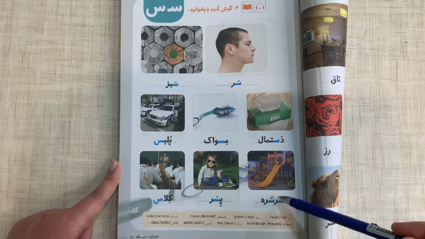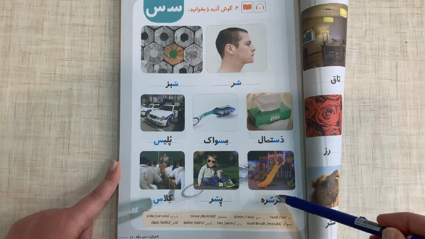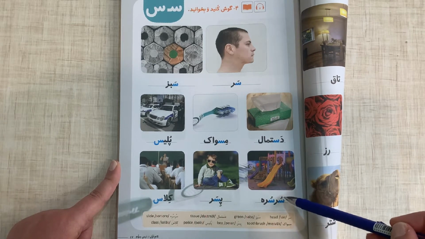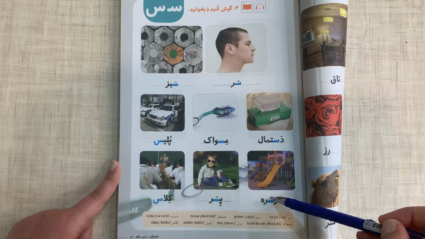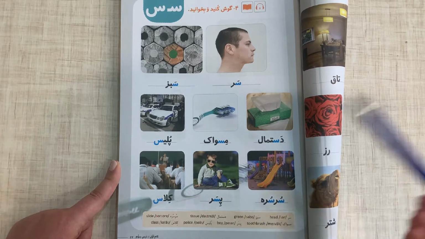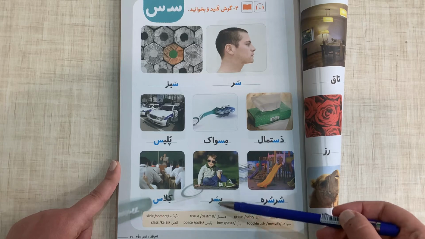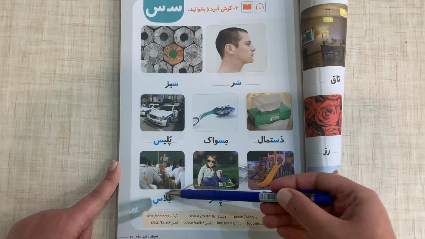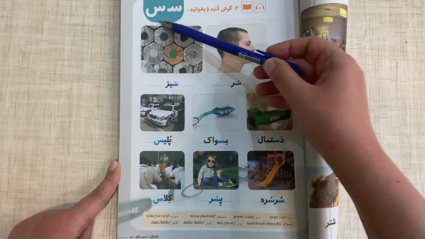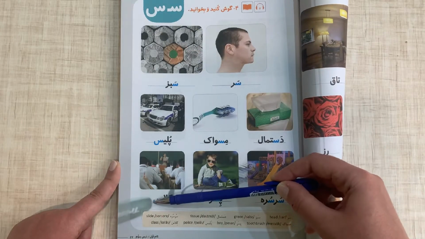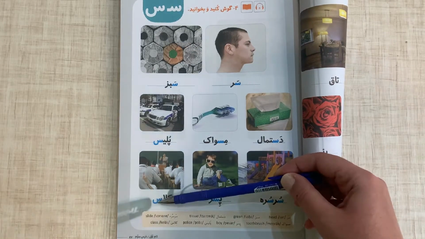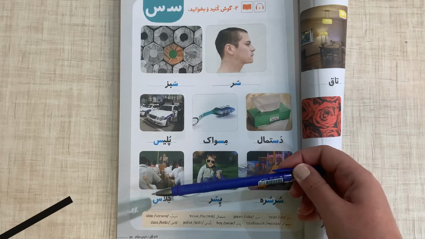We have two se. The first one is for the beginning, and this one is for the middle. And you can see O sits above these two ses to help me. Pesar in the middle. Kelas. This version is at the end of the word, and it is not connected to another letter.